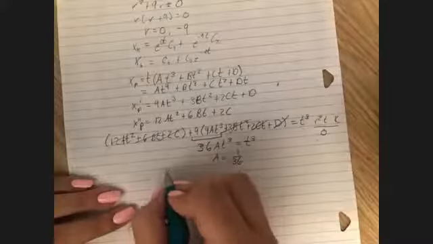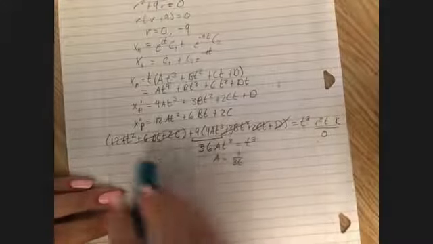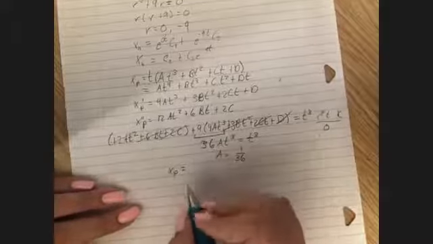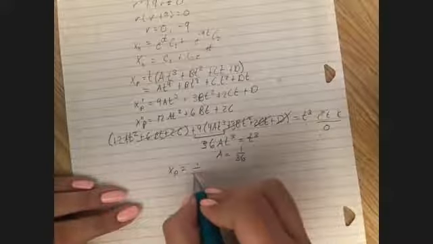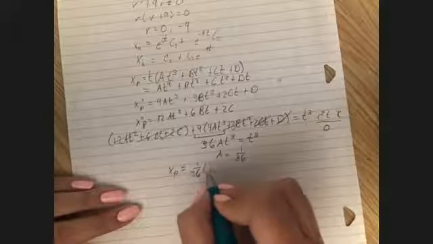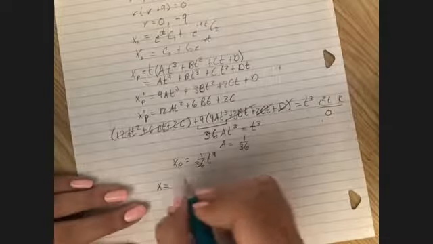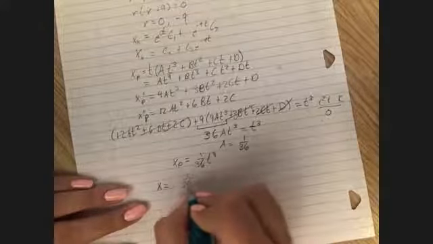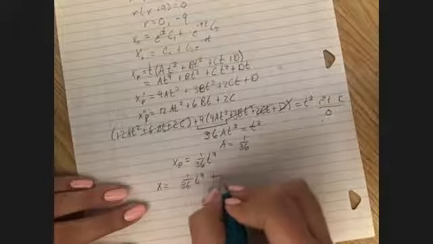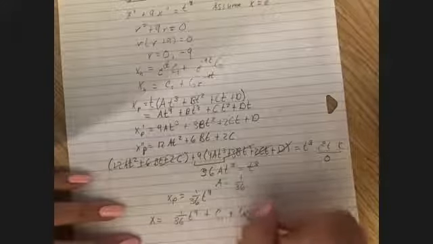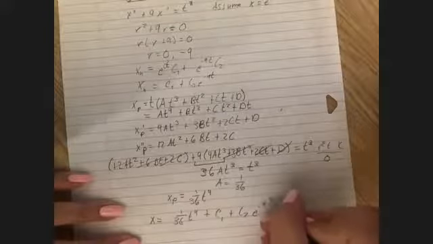So then xp is equal to this, just that, because we just have a, everything else equals 0. So it's 1 over 36 t to the 4th. So then x is going to equal 1 over 36 t to the 4th plus our x of h, which is c1 plus c2 e to the negative 9t.